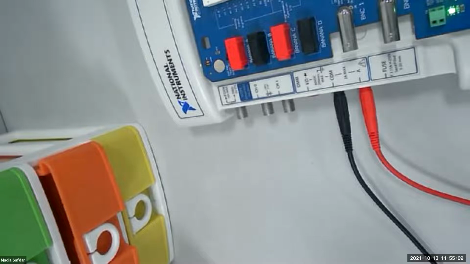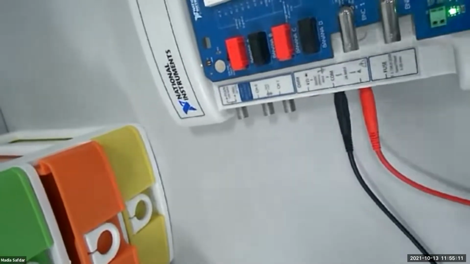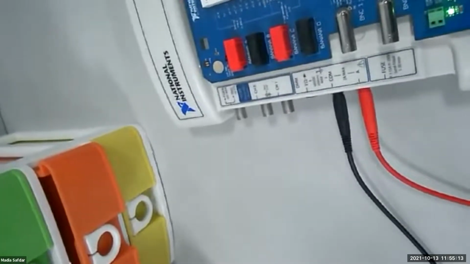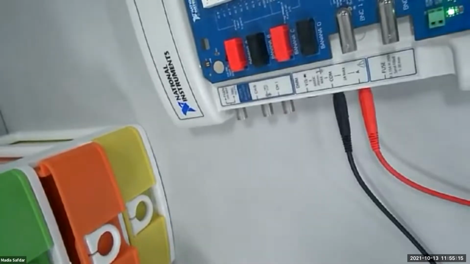So all of you, you got this idea. Now you will do the measured results and put them in the table, like you did for the simulation. Okay, please start your NI board.